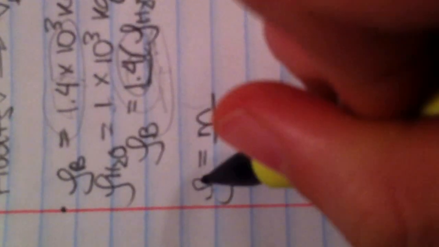So how did they jump from density to volume? Well, if you look at the density equation, density is mass over volume, and you look at these two variables, they're inversely proportional. So if we increase this value, this one goes down, or if this one's increased, this one goes down, or vice versa.